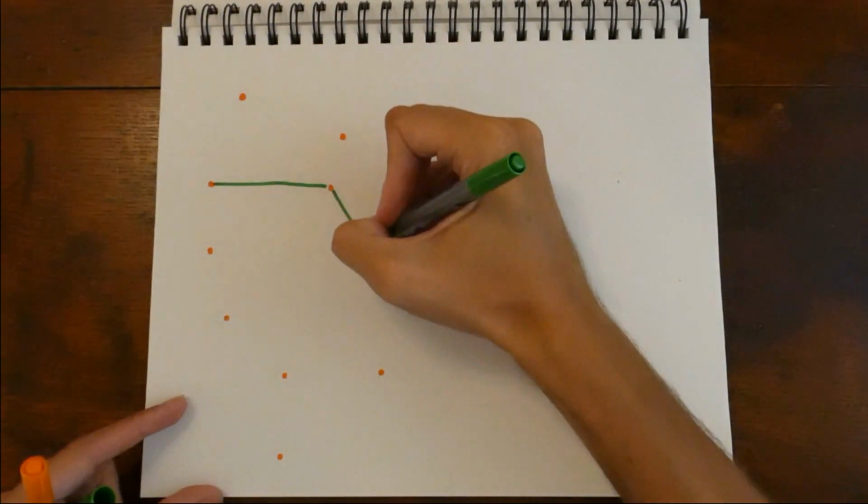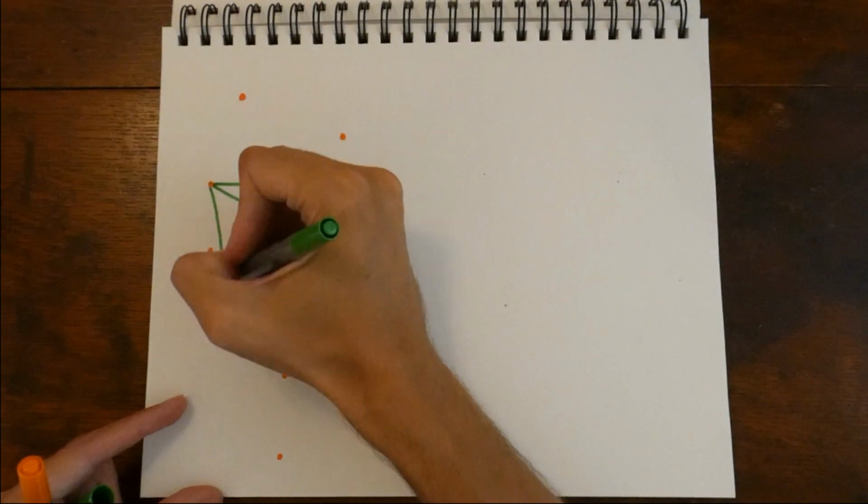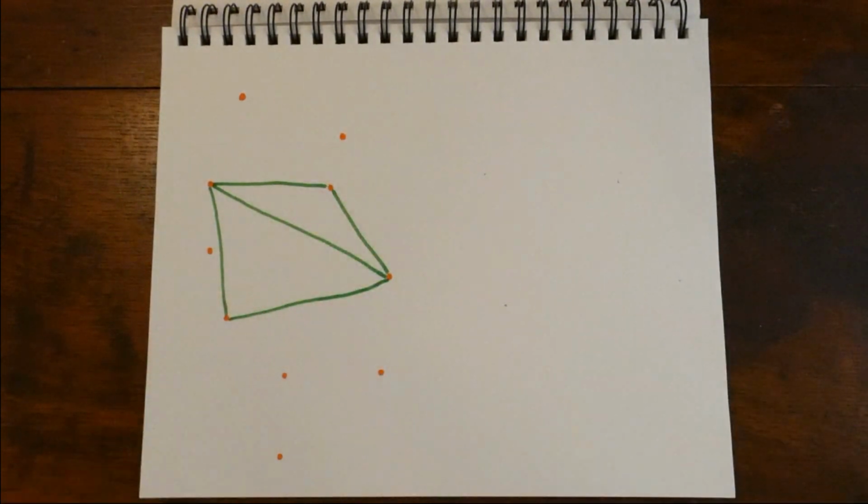Okay, so now imagine we have a triangulation, and in that triangulation we have two adjacent triangles that together form a convex quadrilateral. That means we can perform an edge flip on those two triangles.